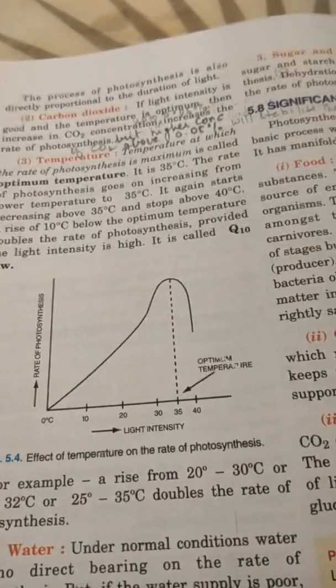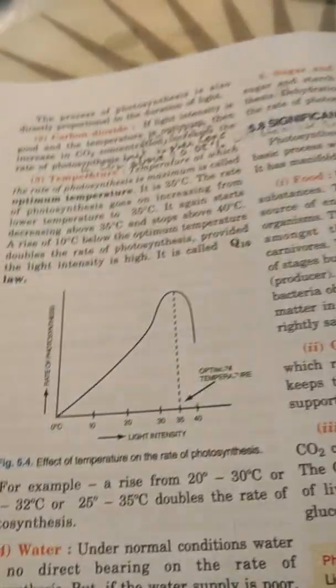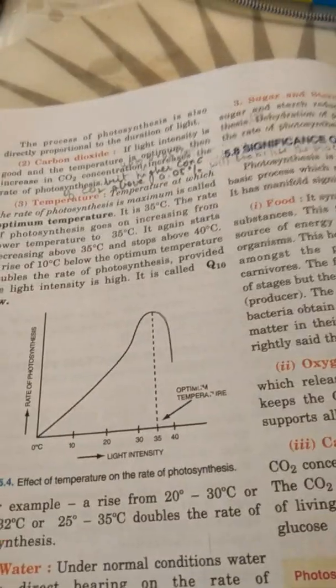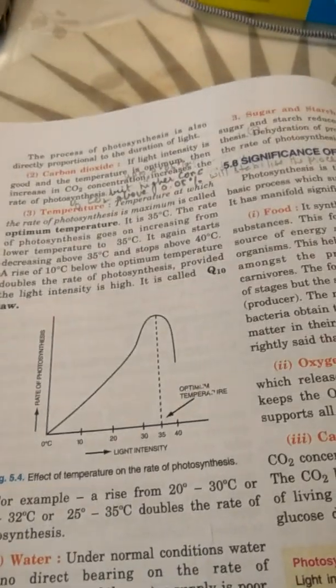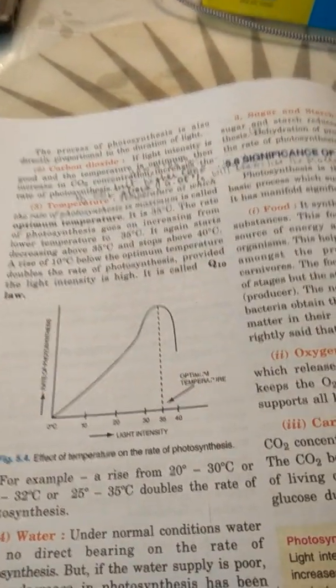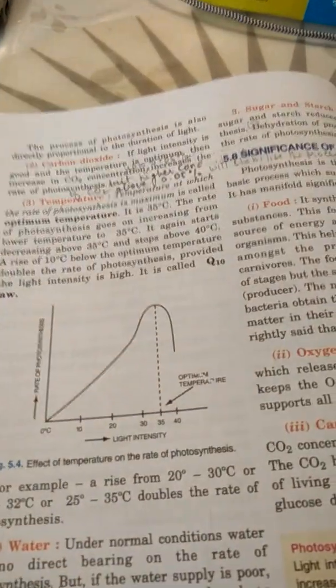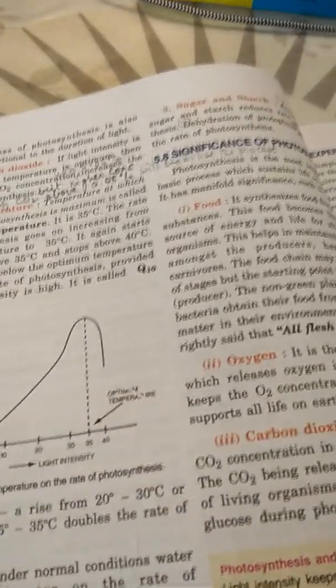Supposing from 22 degrees to 32 degrees, again the rate of photosynthesis will be double. 25 to 35. So, when we increase the temperature by 10 degrees Celsius below the 35 degrees level up to 35 degrees, the rate of photosynthesis will double itself.